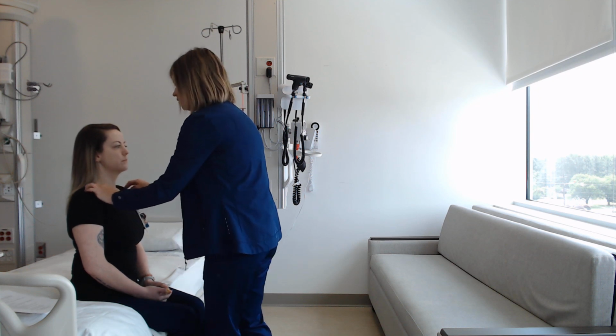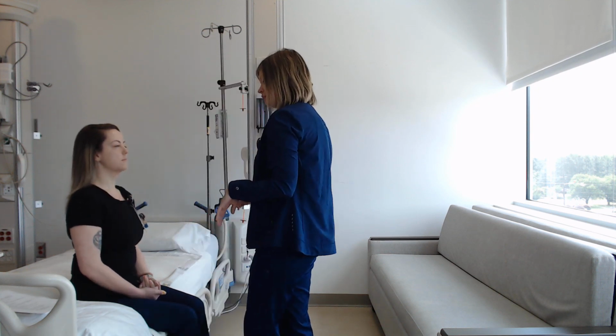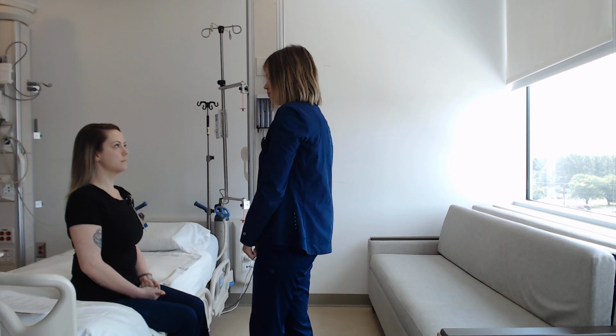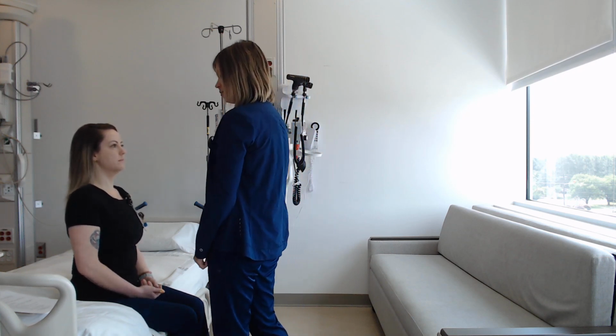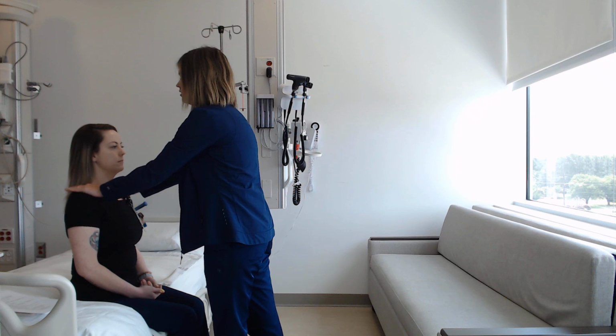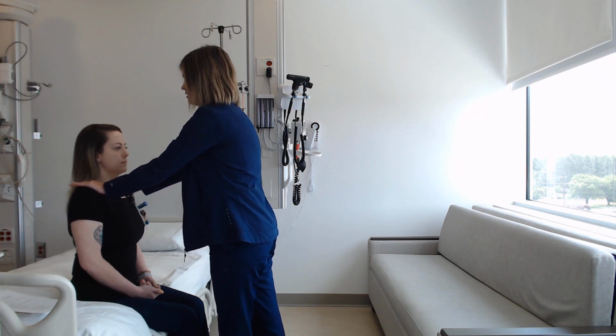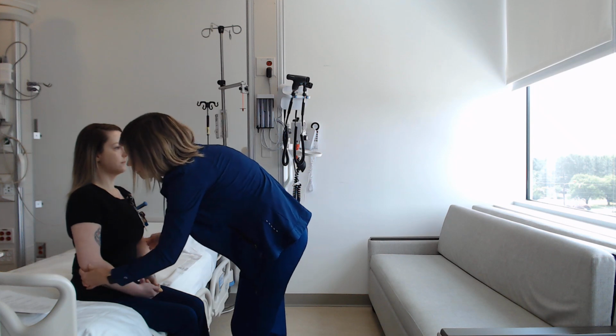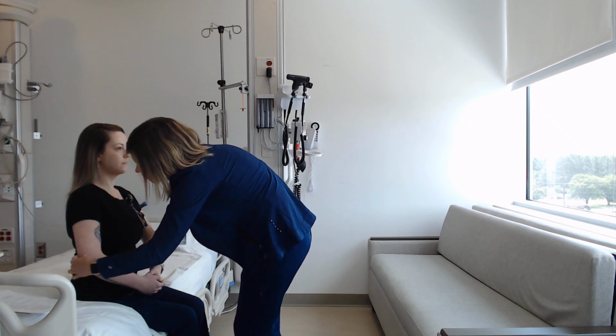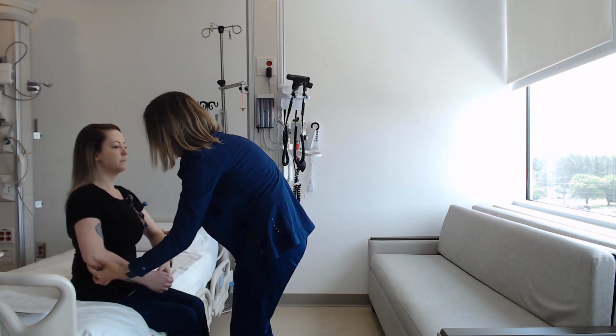Okay. So now we're just going to assess the range of motion. I'm going to have you roll your shoulders up and down. Any tenderness or toughness doing that? Okay. So now I'm just going to put my hands on your shoulders and I'm going to ask you to push up against the resistance. Okay? Gonna inspect your elbows, any tenderness in those. Okay.